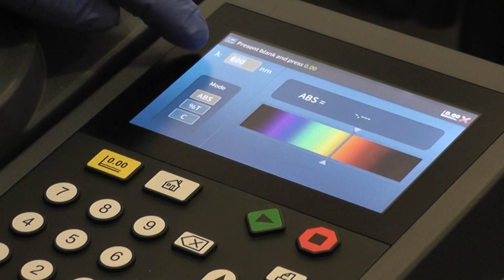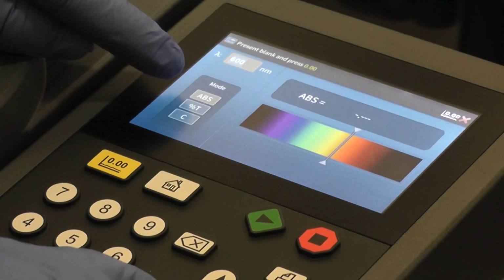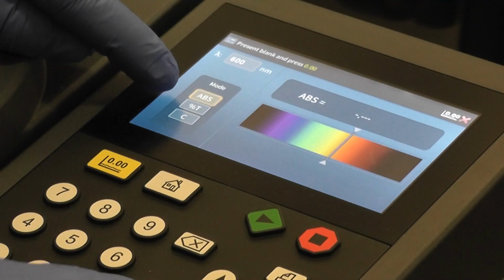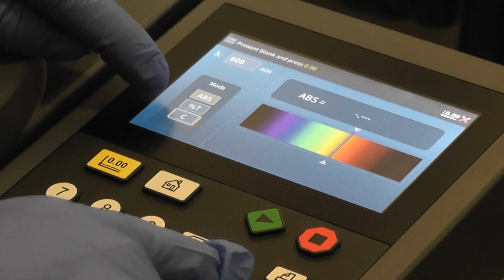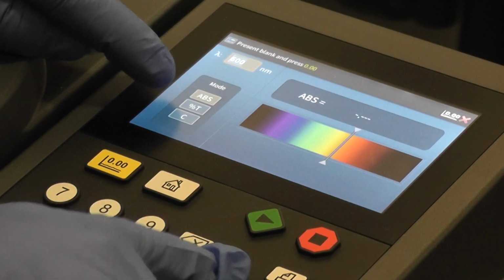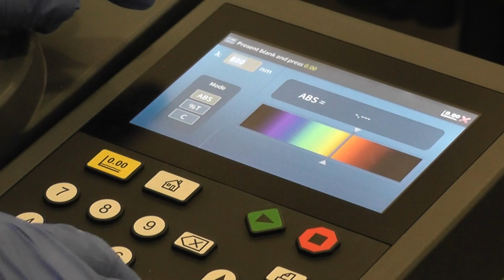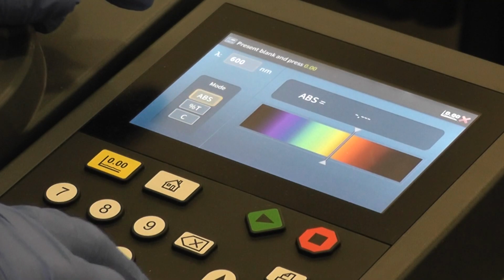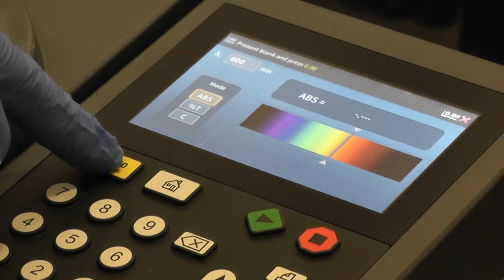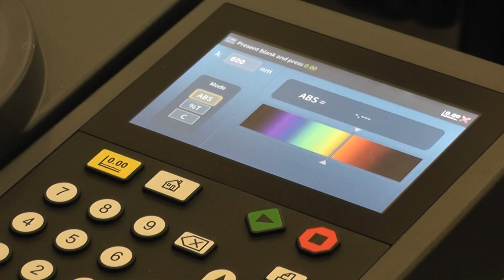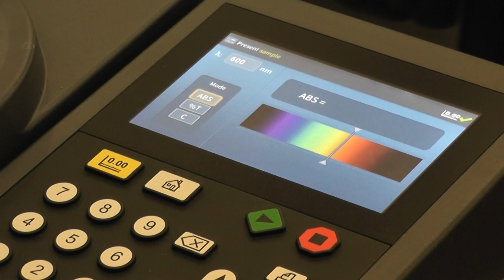The number's up here. This one is the mode. You can toggle. That's absorbance. This is transmittance. C is concentration. So I go back up to the top where I put my wavelength in. That's 600. Absorbance. Then I'm going to push 0.00 to blank it. It gives me a value of 0.00.